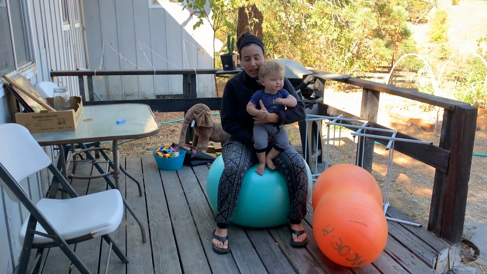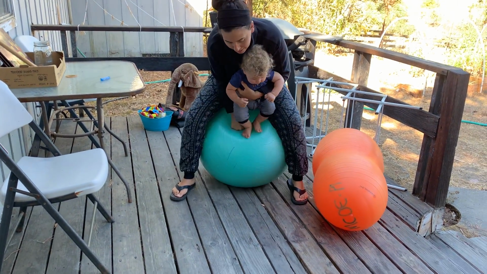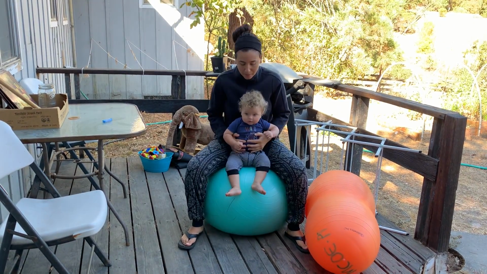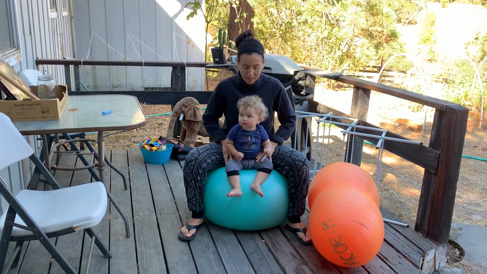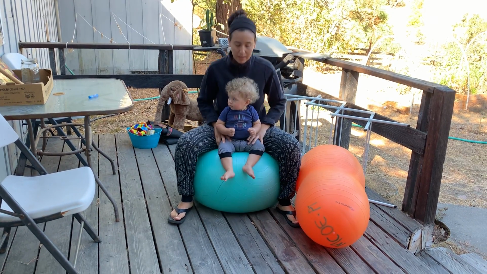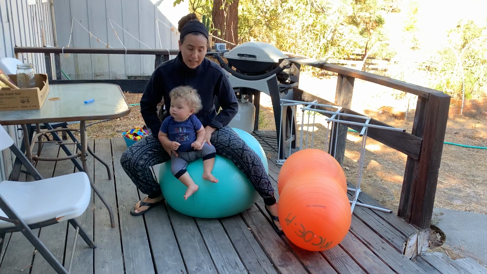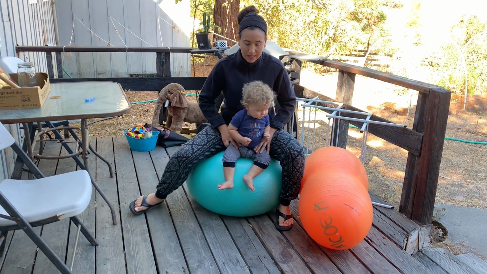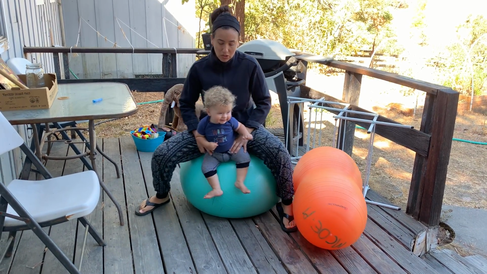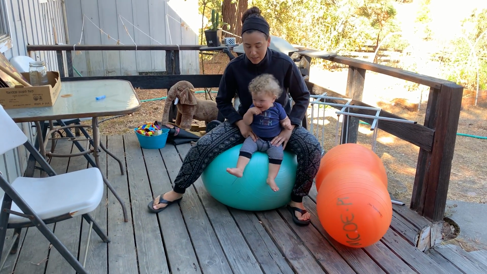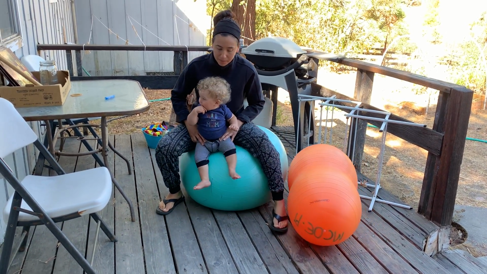Depending on the core and the height of your child, you can support them or let them try to support themselves. Another good way to work the core is you could go side to side. And he has to do something called righting reactions, meaning balancing himself back to center.